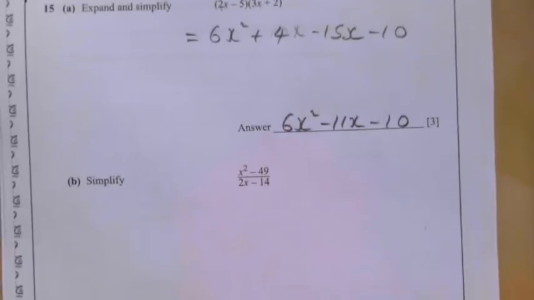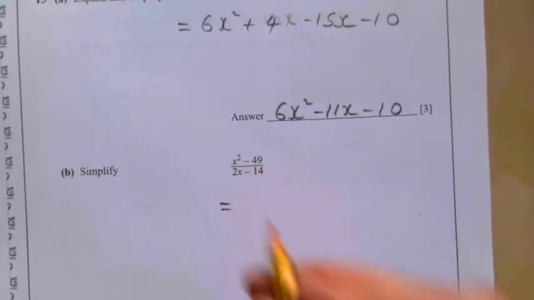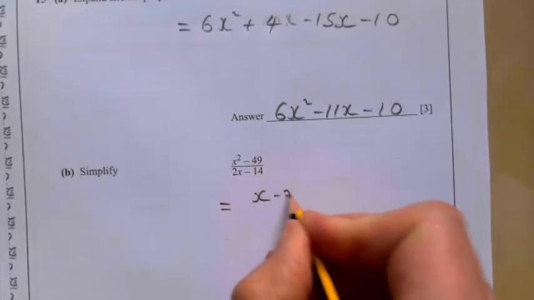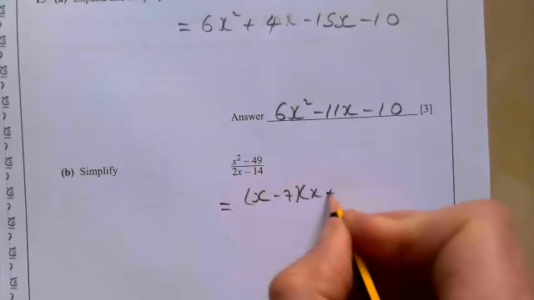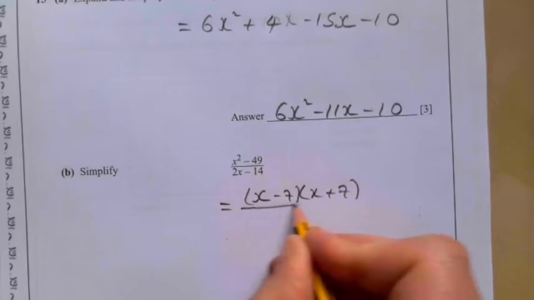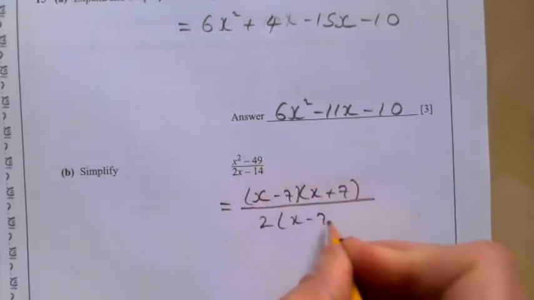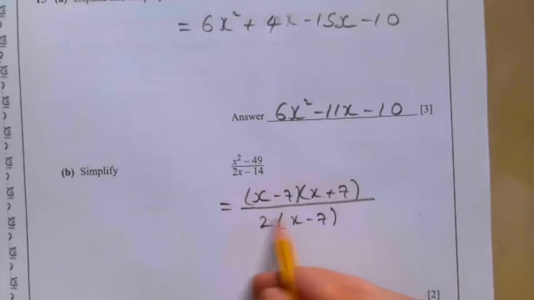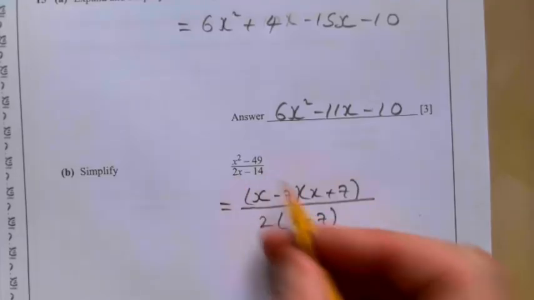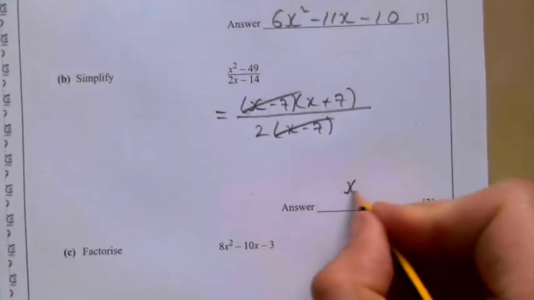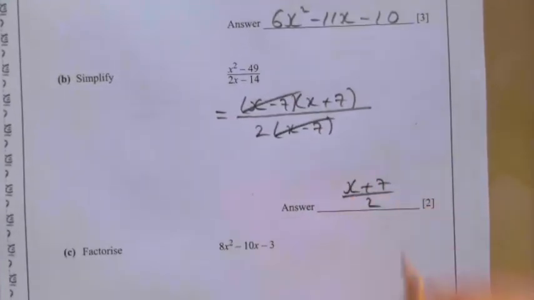Got there eventually. Here we need to simplify this, so we need to factorize everything. The top is a difference of two squares. I hope you can spot that. So it's (x minus 7)(x plus 7). On the bottom is 2 times (x minus 7). Sometimes easier to see if you multiply the bracket. 2 times x gives me 2x. 2 times the minus 7 is minus 14. So that then cancels with that. So I end up then with x plus 7 all over 2.